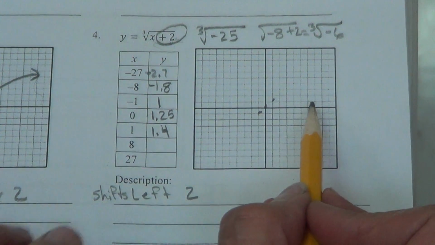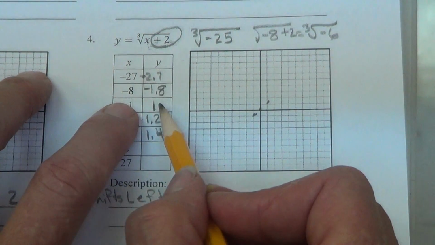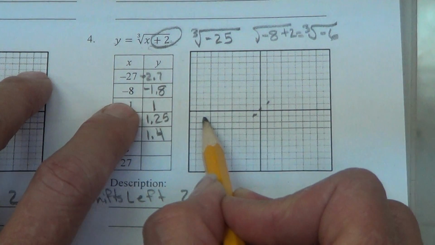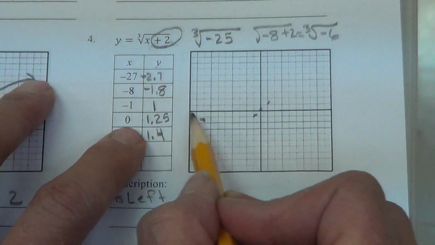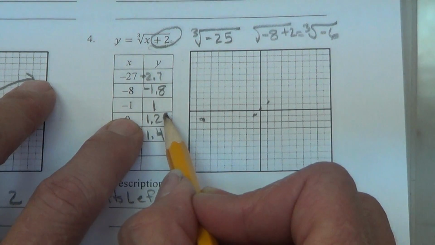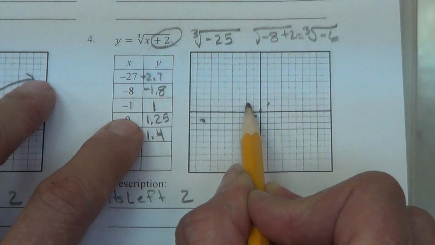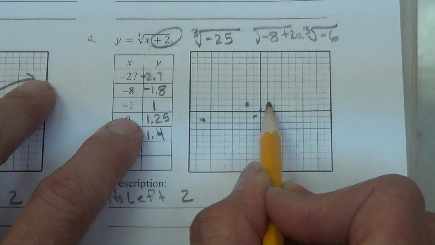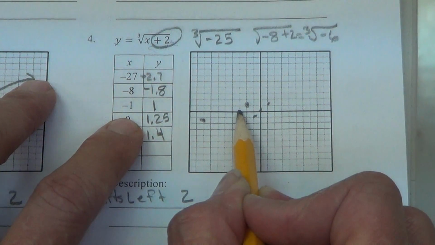So here we move over and we start putting these in. Negative 27, we can't do. Negative 8, we can do at negative 1.8. So about right there. Negative 1 is 1. So that tells me it's crossed. This has moved over. So if this point right here moved to there, my guess is this one's going to move to there. We need to plug that in and see if that's true.